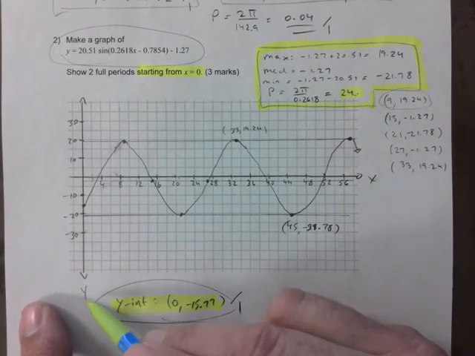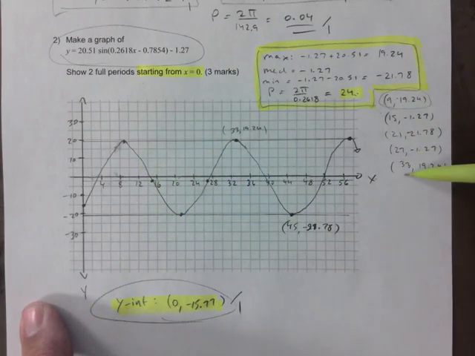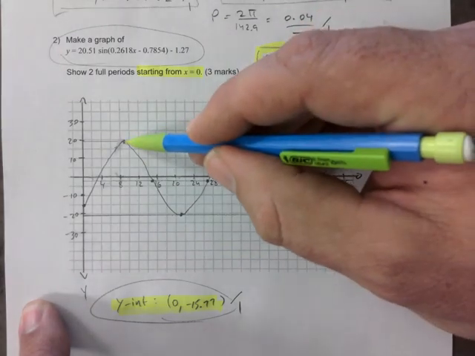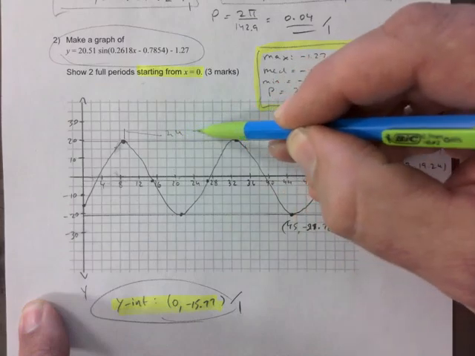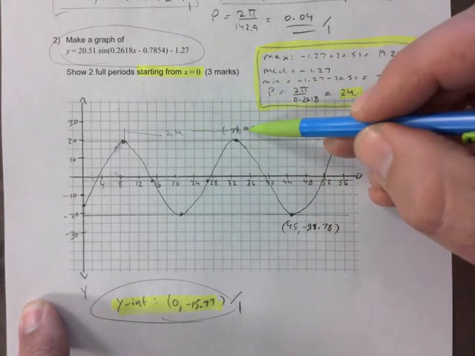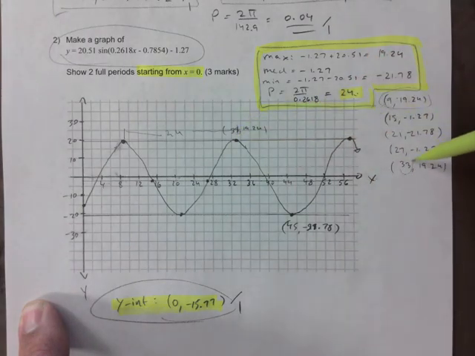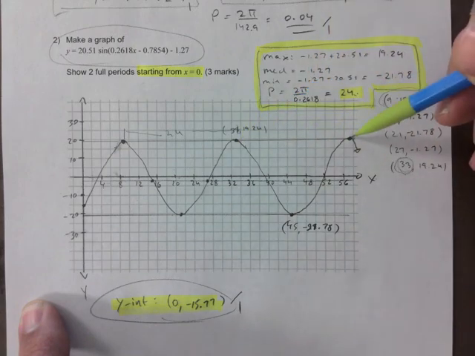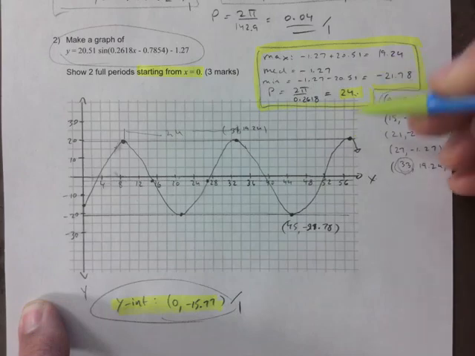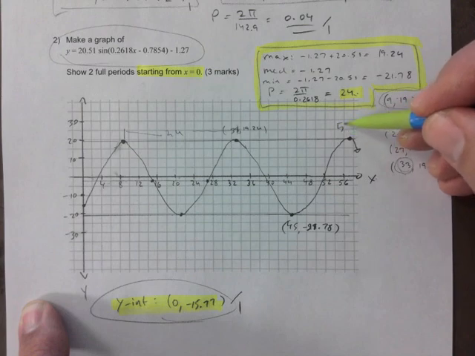I go x and y, and then I just find 5 consecutive points. Listen to this part. From this max to this max, that's supposed to be 24, right? According to my period. And so to find the next one here, I take the 33, my last high here, the x value, and I just add another 24 to it. And that gives me 57, 19.24.